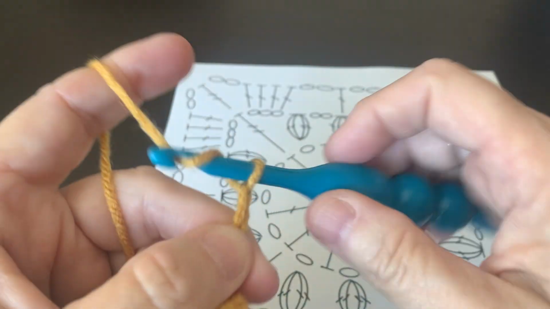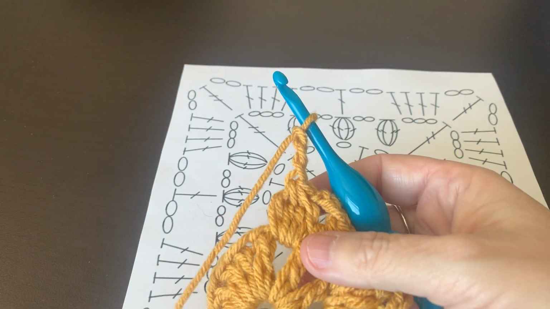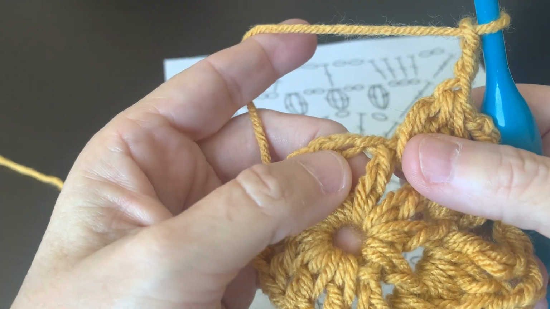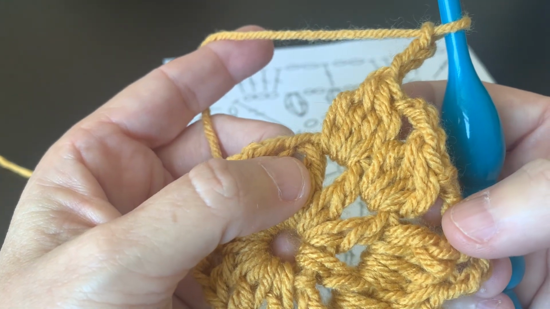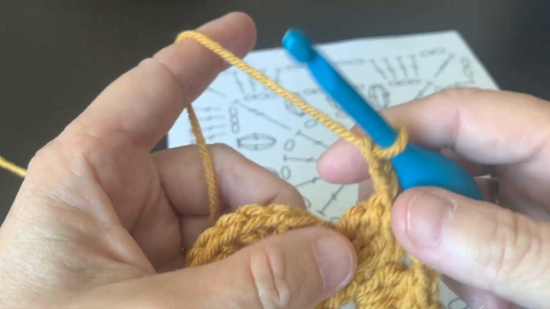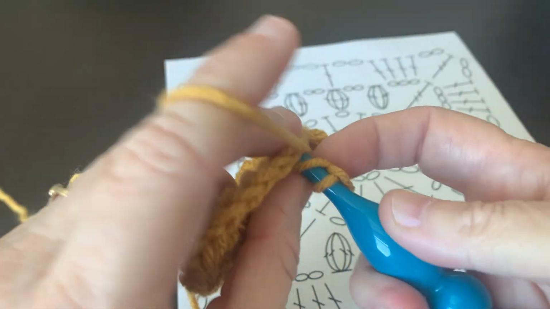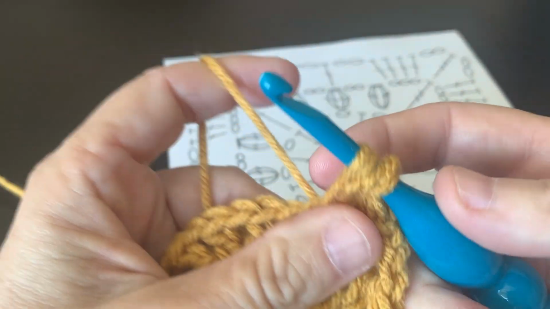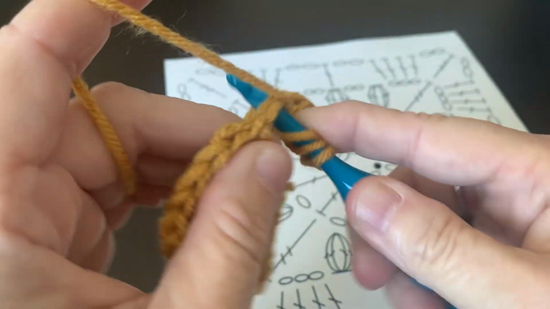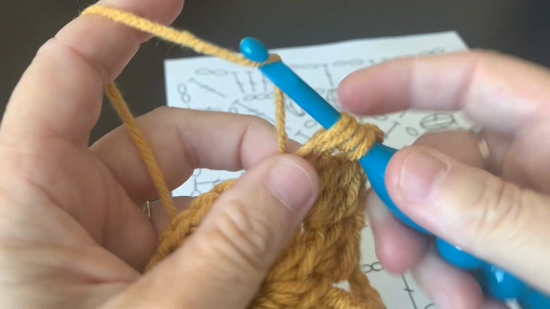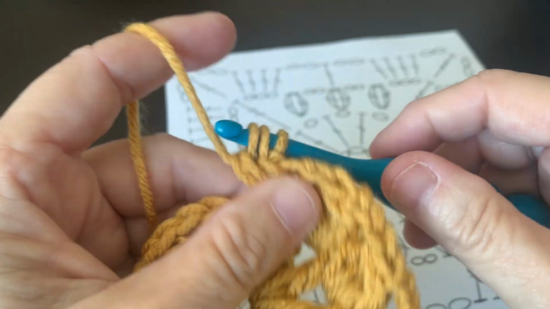Chain 2. And we skip over this next double crochet down here. We're going to do the same thing as we just did in the space following it. So we're going to work our cluster. Here we go. The first one. The second out of 4, okay.